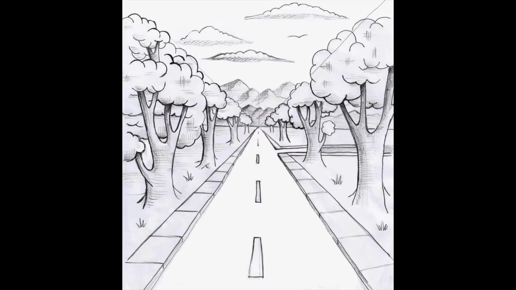So a tree in the foreground is going to be much larger than a tree in the background, because that tree in the background is so much farther away from us. And this takes me back to our perspective lesson. I'll link that in the description of this video if you need a refresher course or if you haven't seen it yet. But to create that illusion that there's space in your artwork, that there's distance, you need to make sure that what's closest to you is big and what's farthest from you is small.